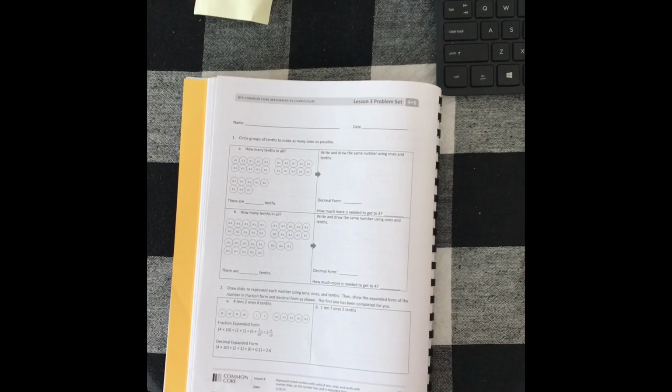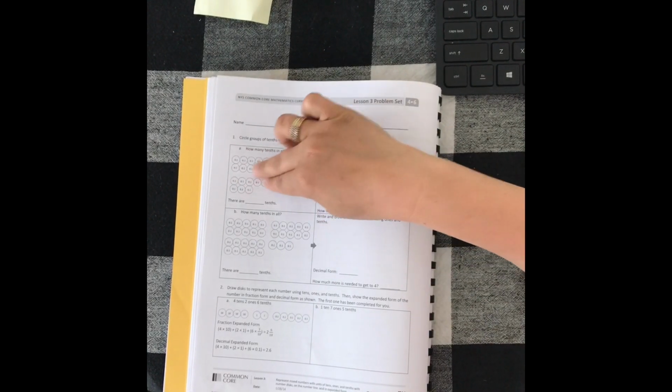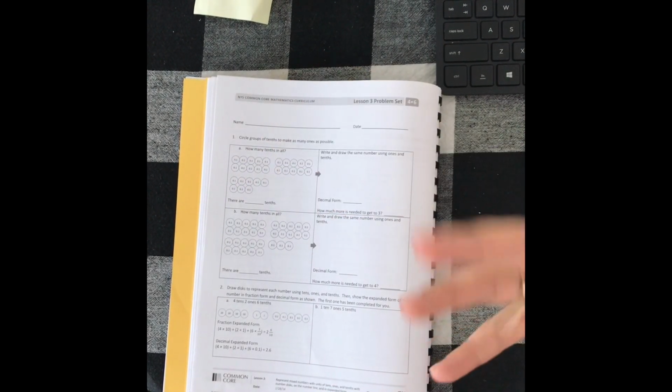Today we are talking more in depth with our fractions and our decimals. Right now we're looking for groups of tenths to see how many could be possible in this amount of numbers. So it says how many tenths in all. What I like to do is bundle them or make them into a group. So we'll see if I can make groups of tenths.